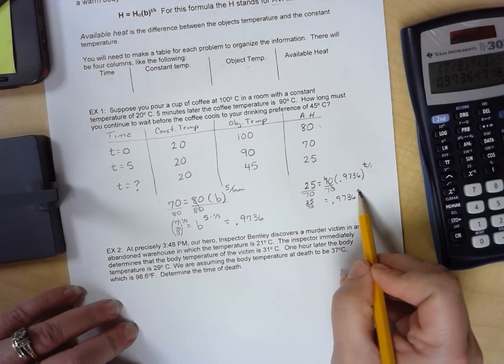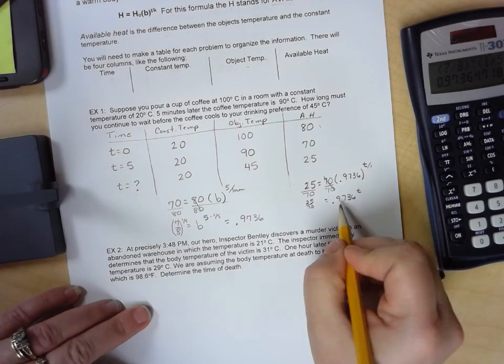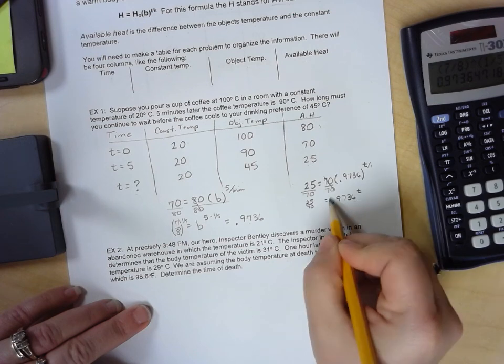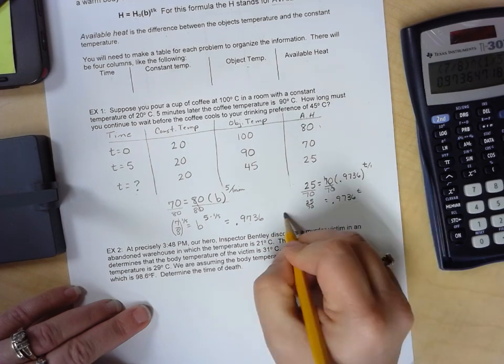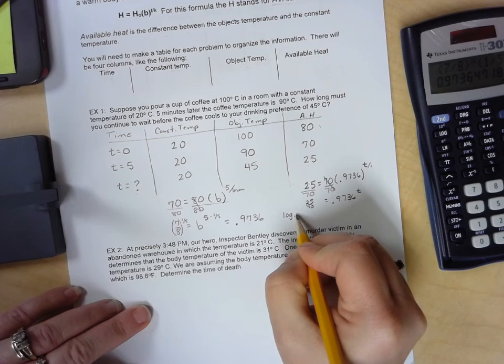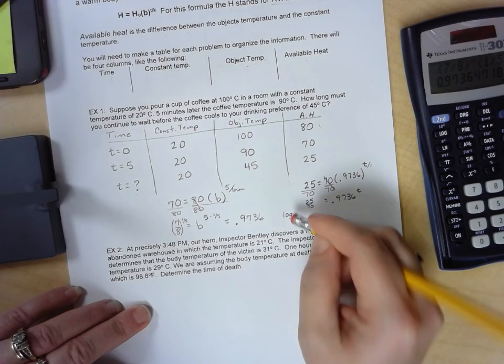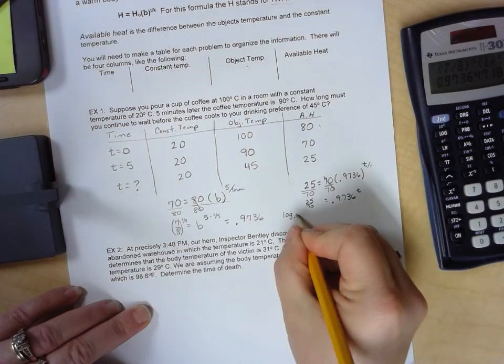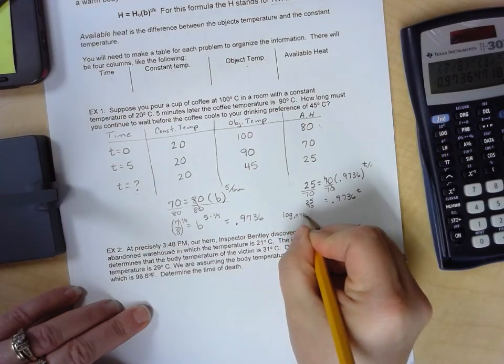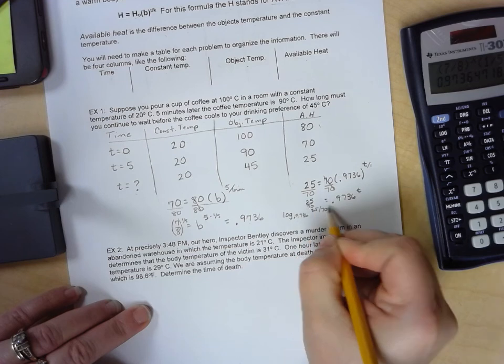And so this number that's being raised to the power is our base. So we've got a log, base of 0.9736 of 25/70ths is equal to our time.